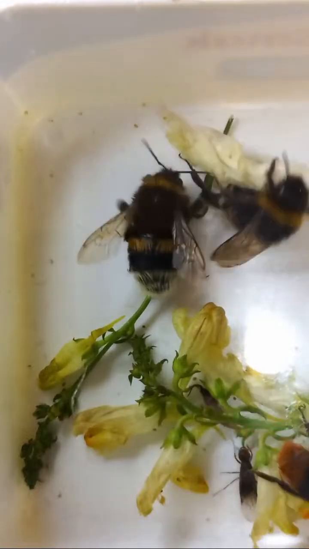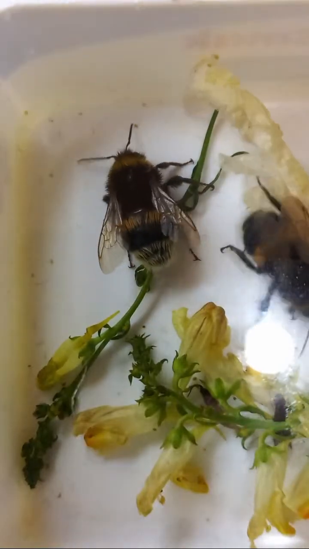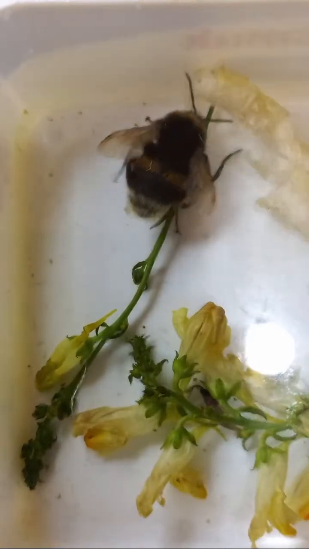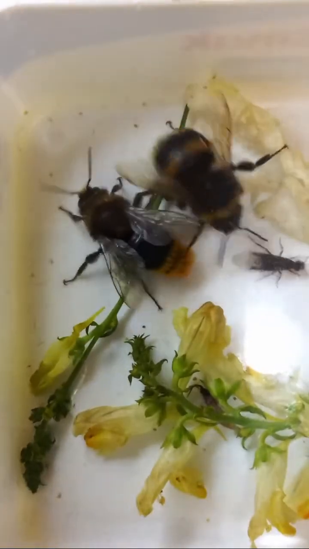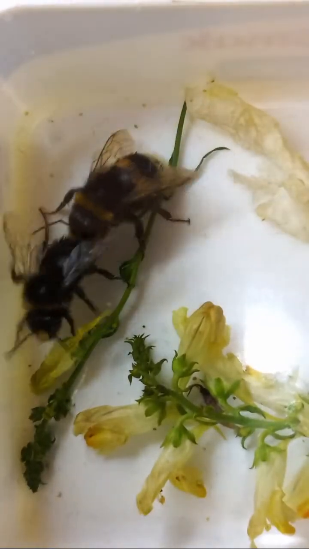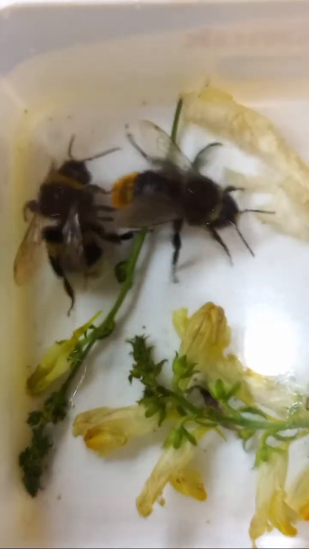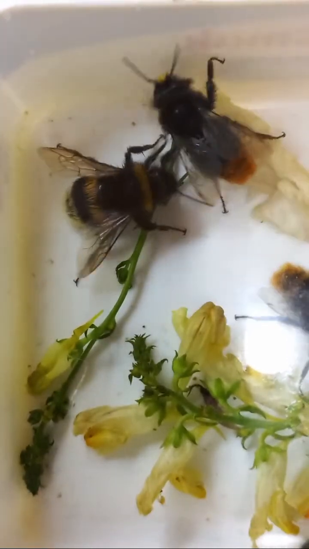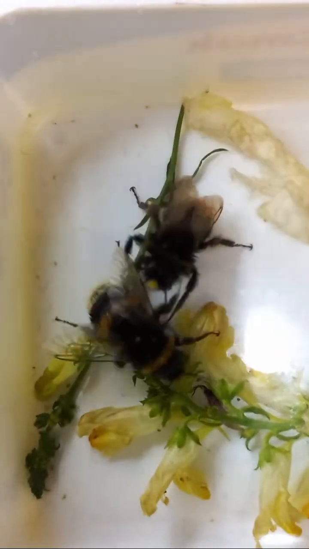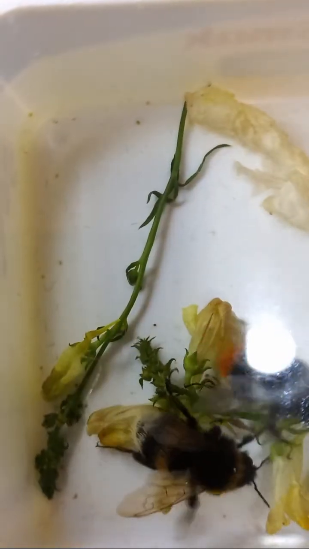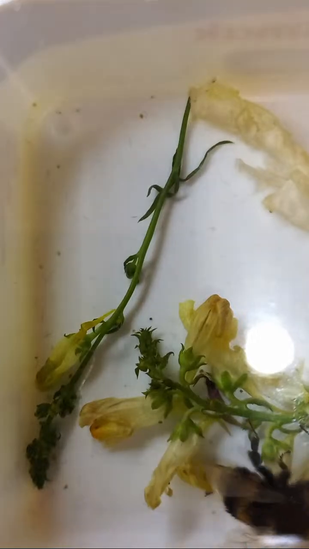Usually we can observe on flowers more drones rather than queens, because the number of queens is very limited. Not so many of them can survive because of the extreme temperatures this June, July.